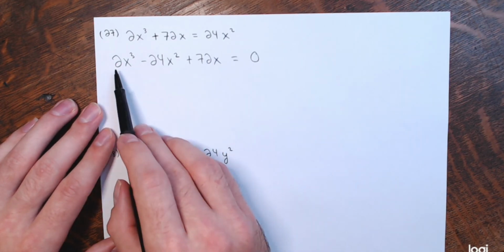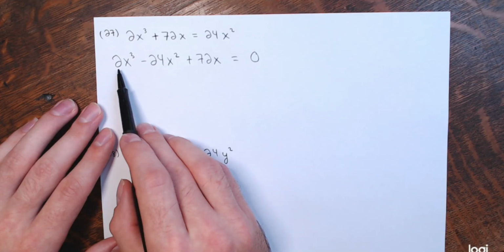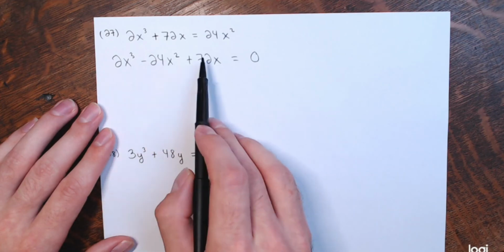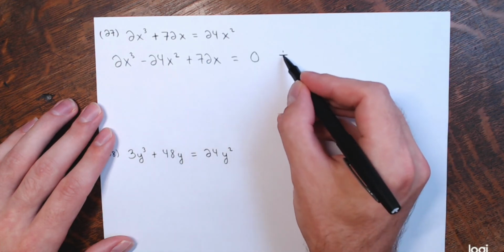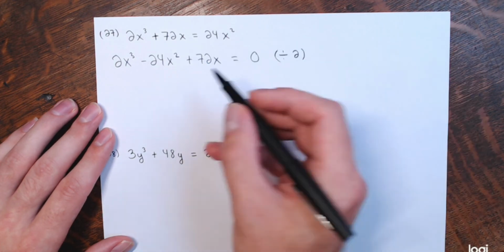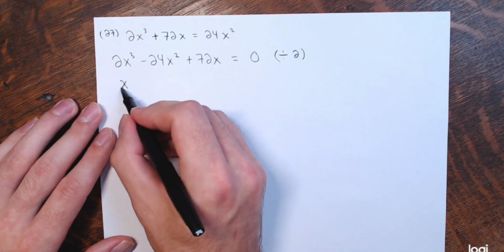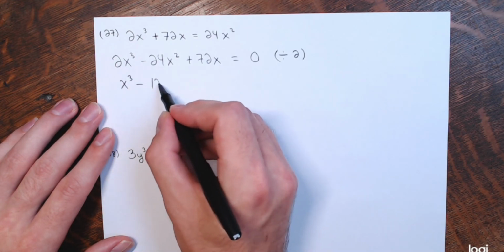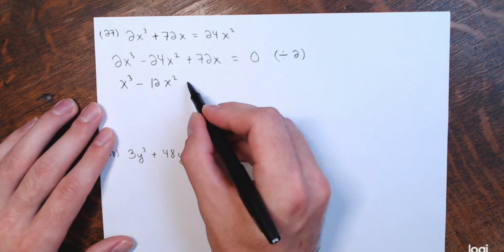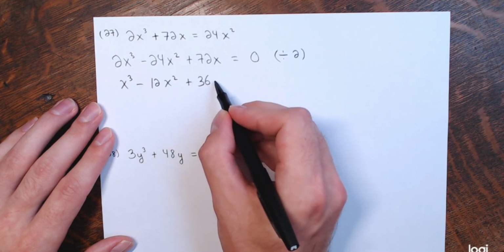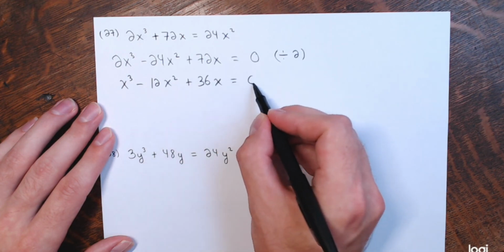Just to make the numbers smaller, I notice that all the coefficients are a multiple of 2. So I'm going to divide by 2 on both sides. So we have x cubed minus 12x squared plus 36x equals 0.